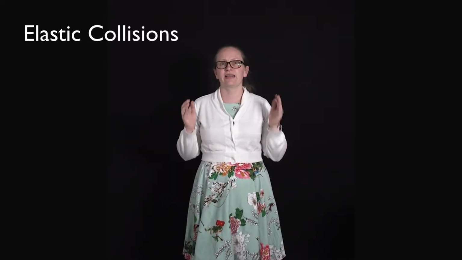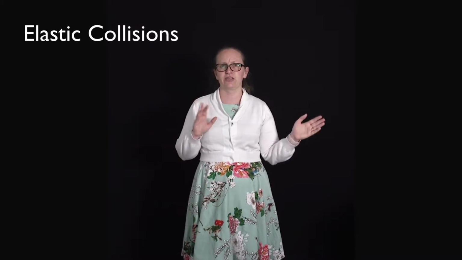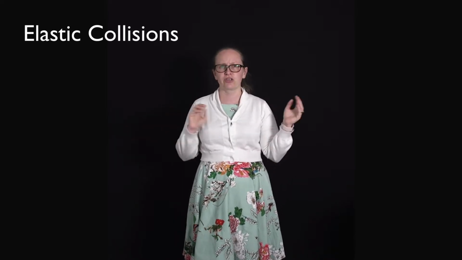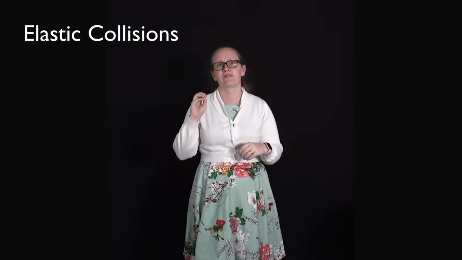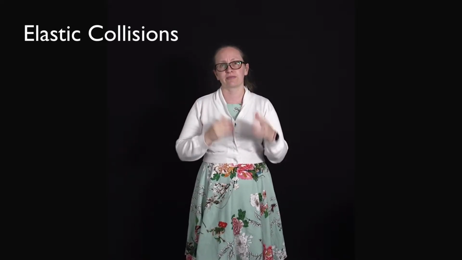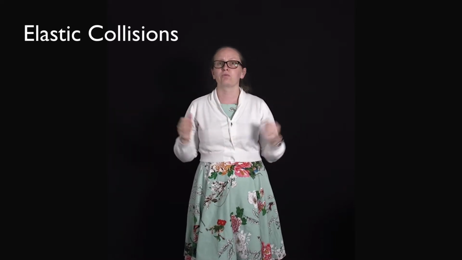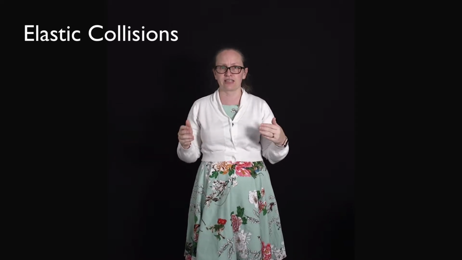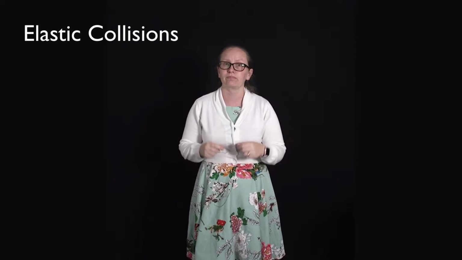Let's consider elastic collisions now. In most of the everyday collisions that we see, some of the initial kinetic energy is lost to other forms of energy. So most everyday collisions are inelastic. A nice example of an elastic collision, macroscopically, is when molecules collide with walls. We assume that no kinetic energy is lost. So this is where our ideal gas laws essentially come from.